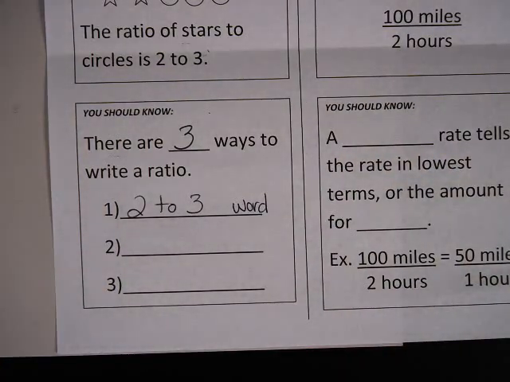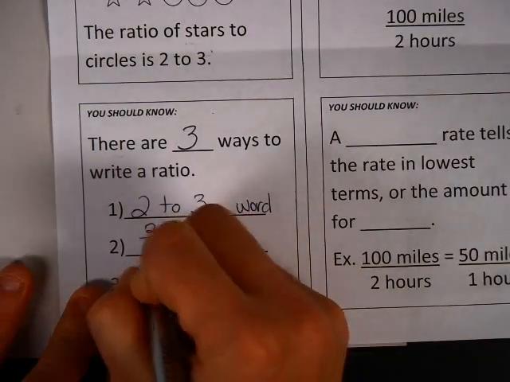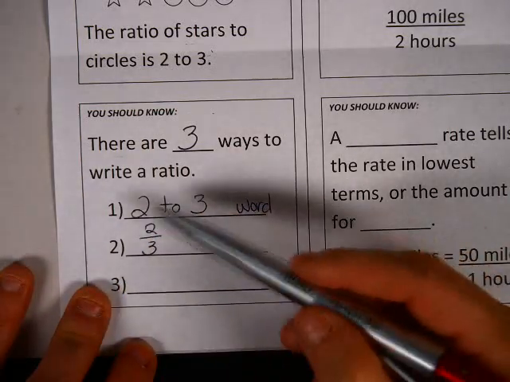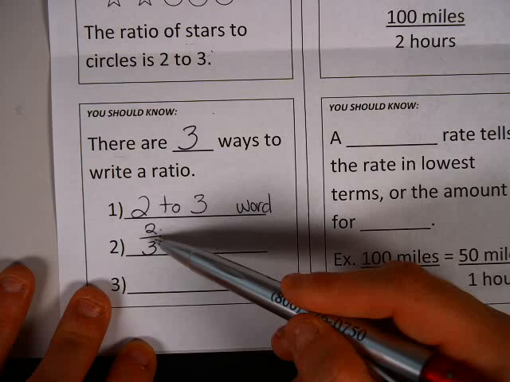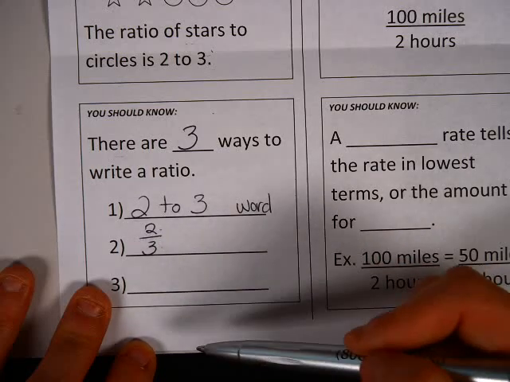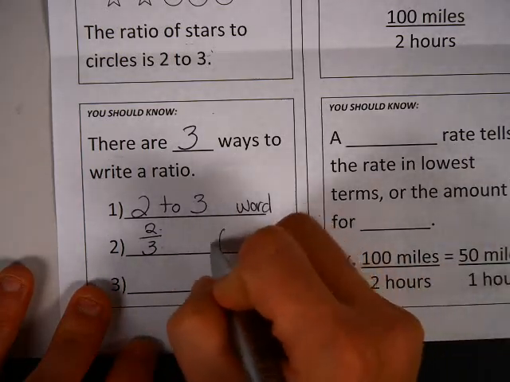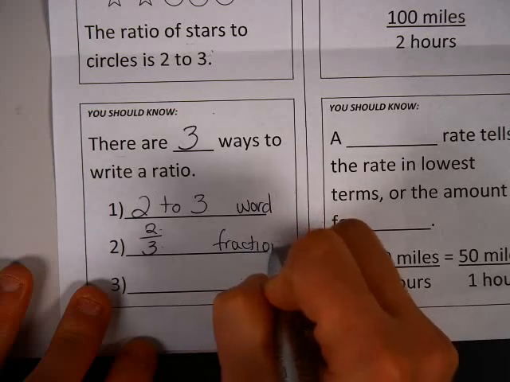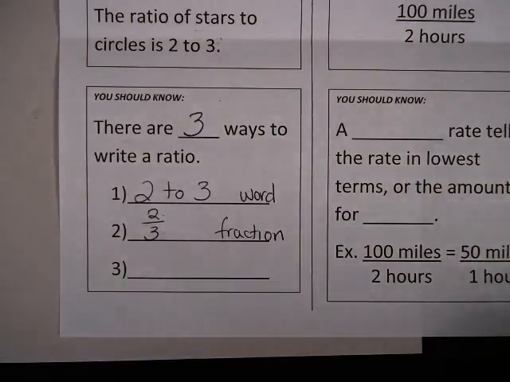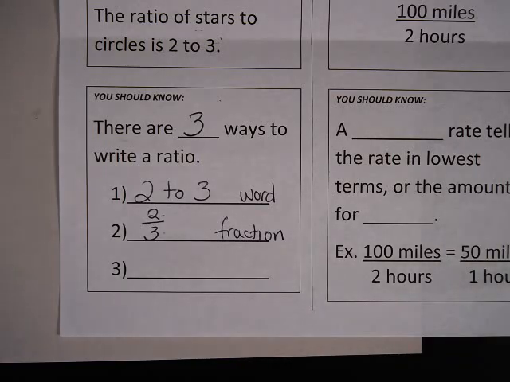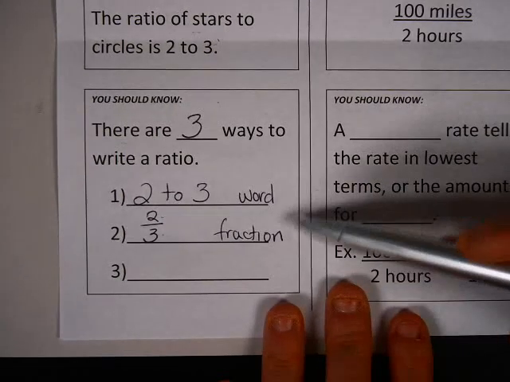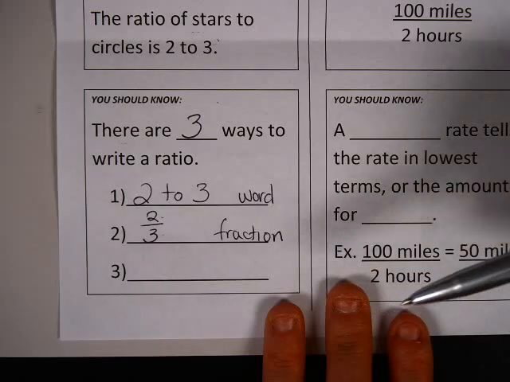It's the word form. Then in math, the easiest way is the fraction form, which is just putting the 2 in the numerator spot and 3 in the denominator. So this is the fraction form. This is what I will use the most because it's easiest to deal with calculations. But both of these are perfectly correct.